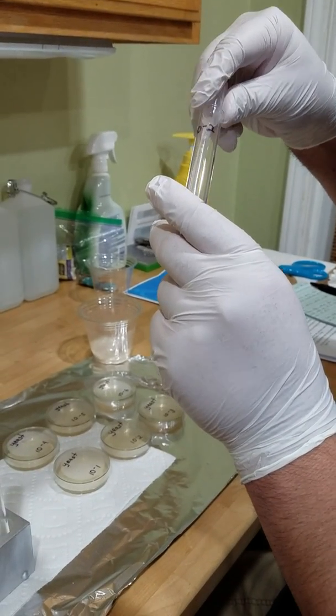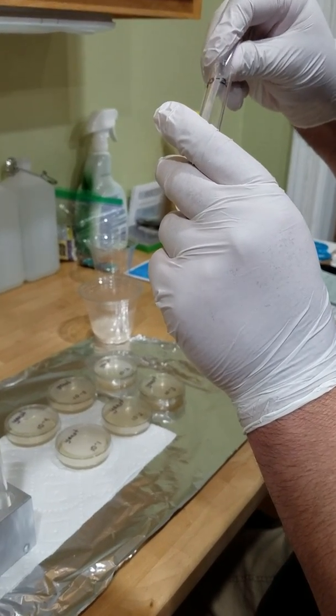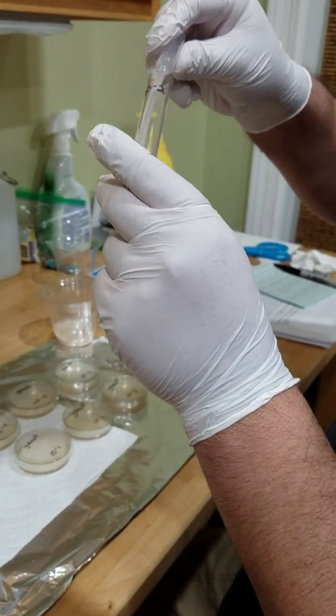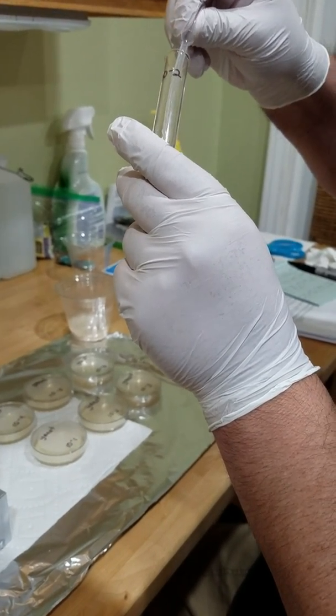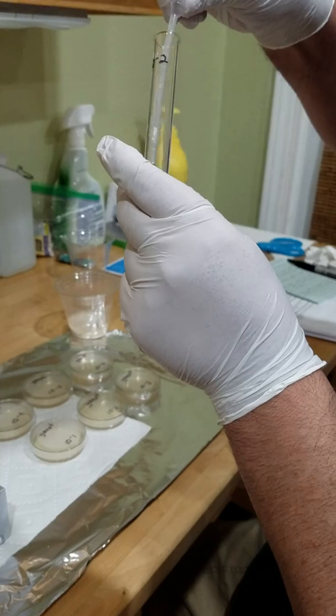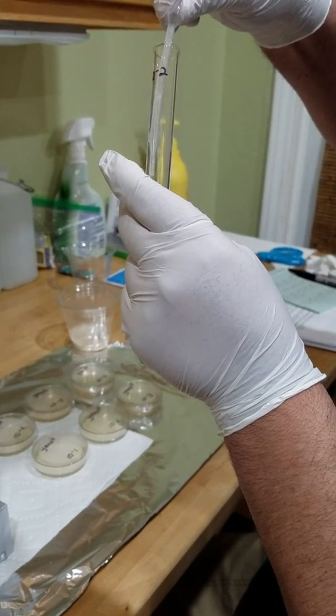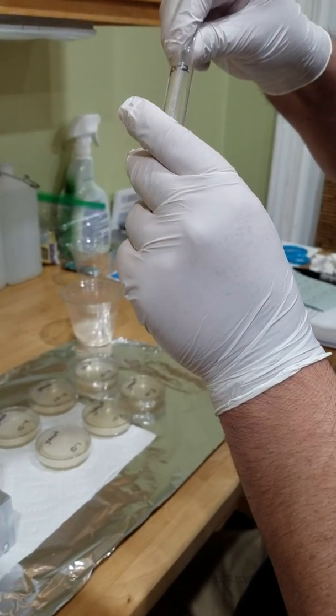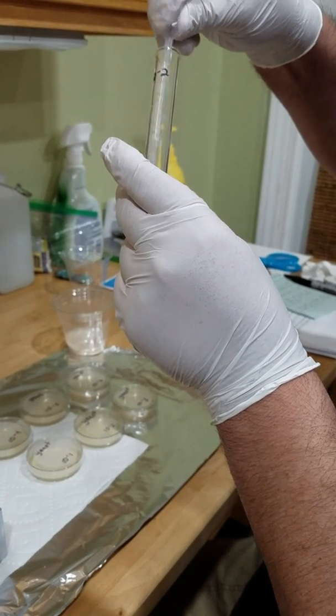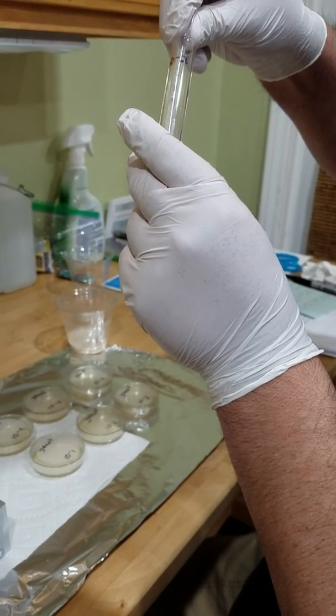Just making sure we get everything out of here. So this will be the process of our serial dilution to basically get it all out of there. So now we're going to get another 1/4 ml out of this one, and so on.